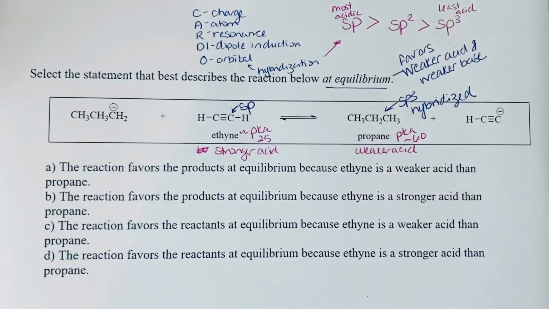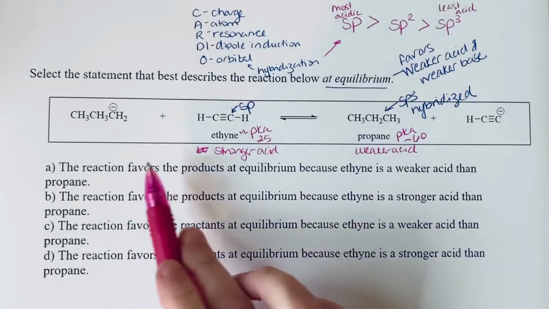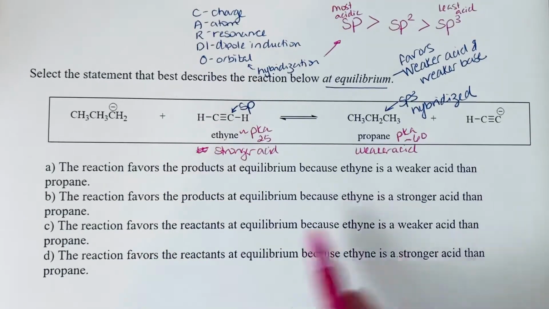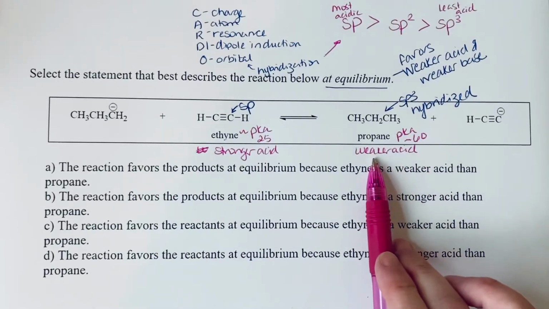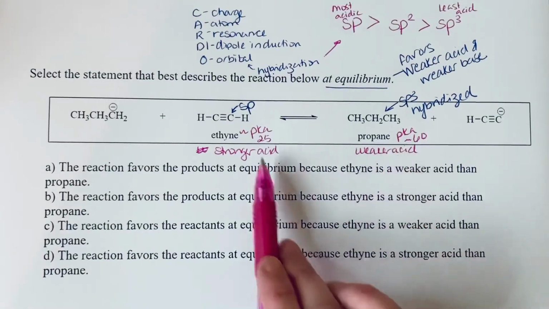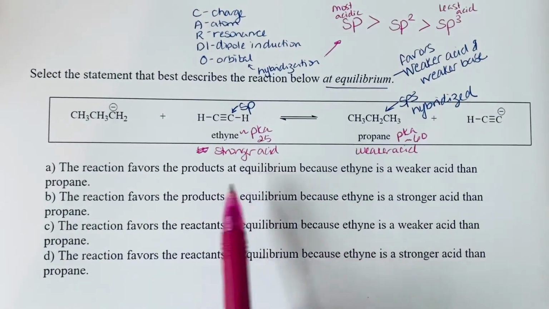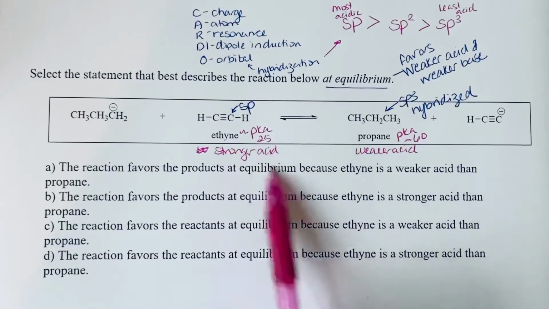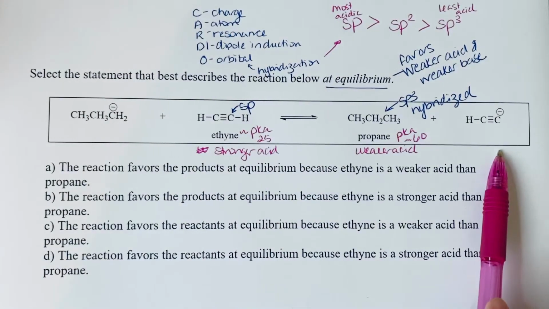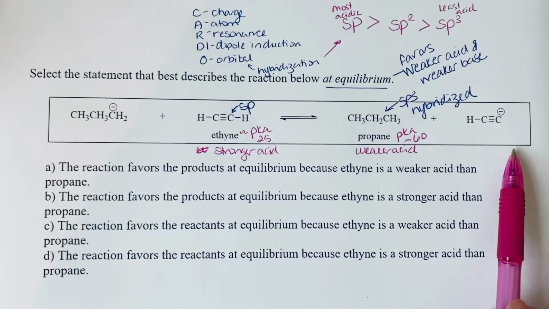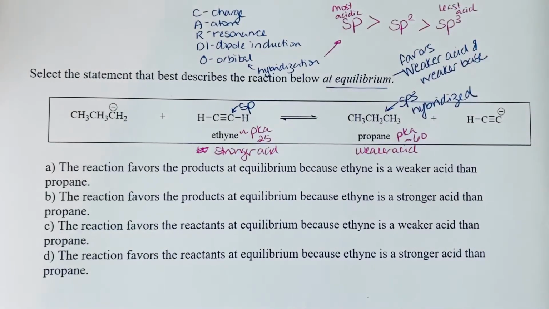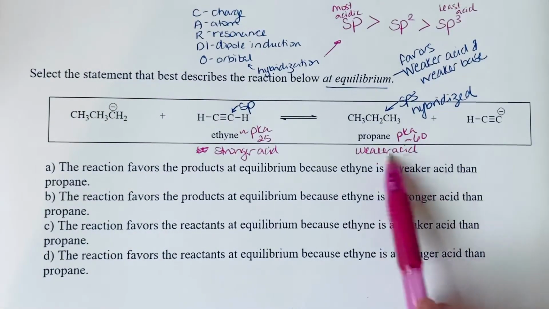So with this information, we could say that this equilibrium is going to favor the products because it's going to favor where you form the weaker acid and the weaker base. And we could label our bases as well. We should hopefully be starting to recognize that the stronger the acid, the weaker its conjugate base. So that your weaker acid and weaker base are always on the same side of the equilibrium. It's physically impossible for it to be any other way. So we don't actually need to label all of those. Okay, so it's going to favor the weaker acid.